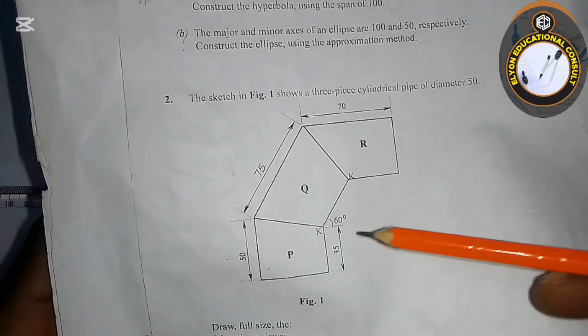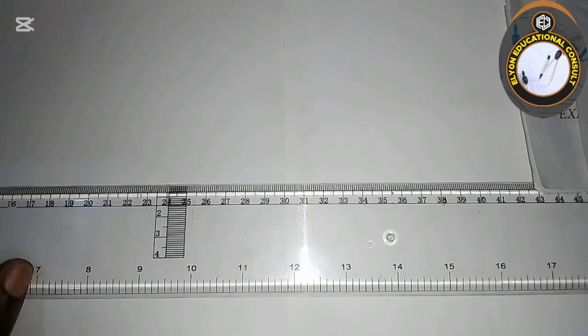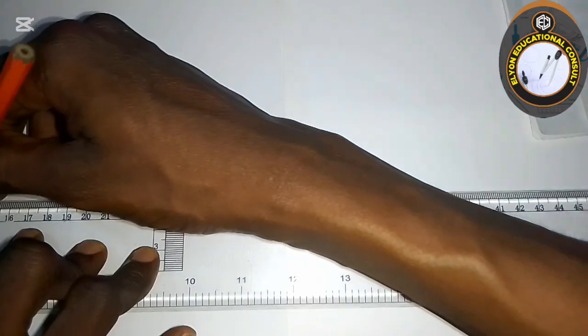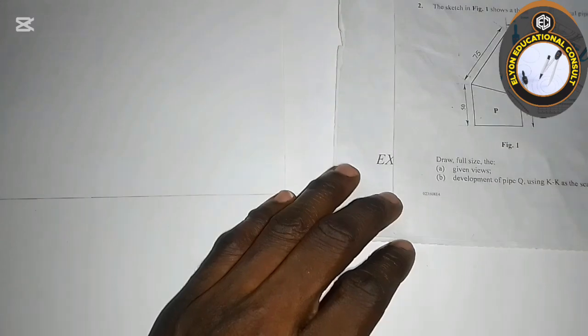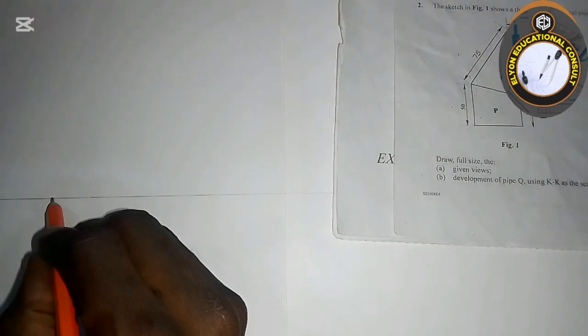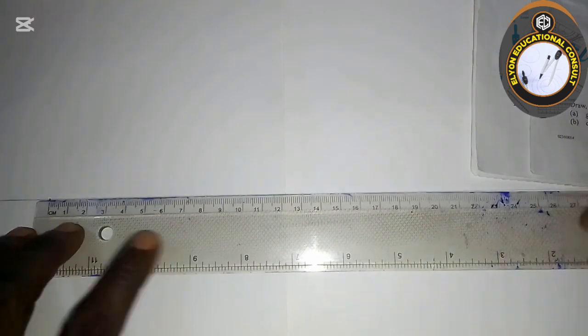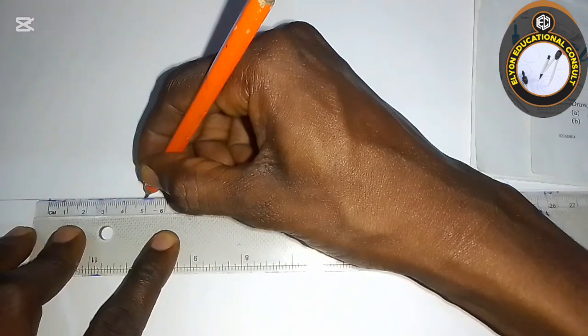So very quickly, let's draw. We start straight away by drawing the given view. The first thing I'm going to do is draw this line here, which will serve as the baseline. We are told that the diameter of the pipe is 50, so I will choose a point to start from, let's say this point here. Then I measure 50. So this is 50.